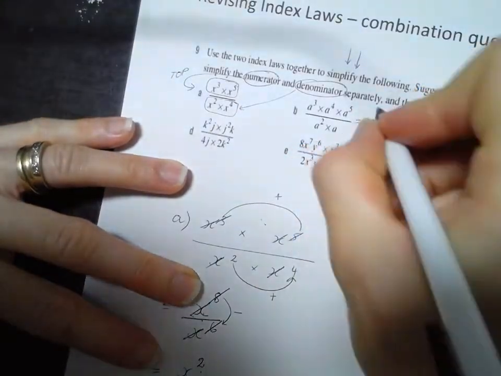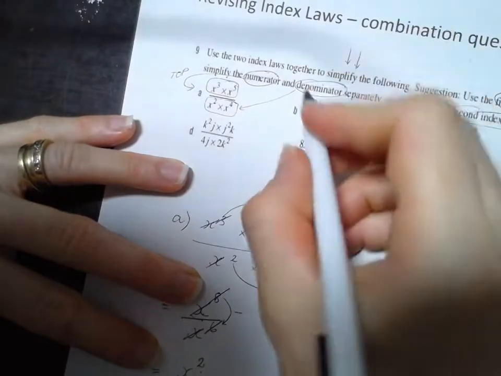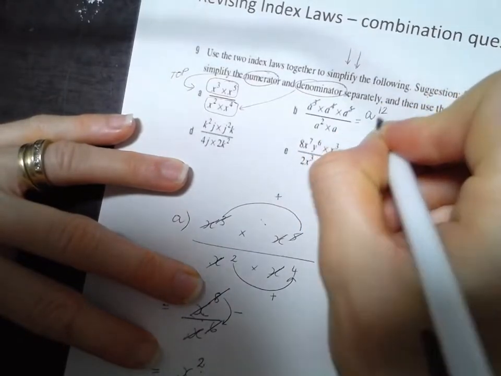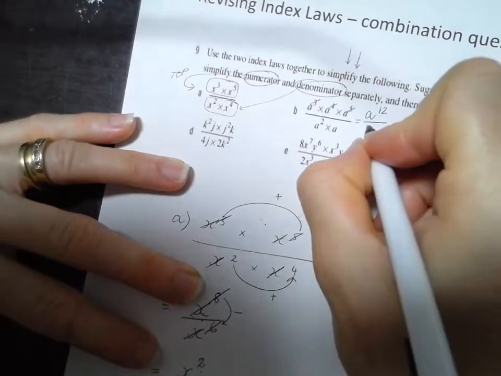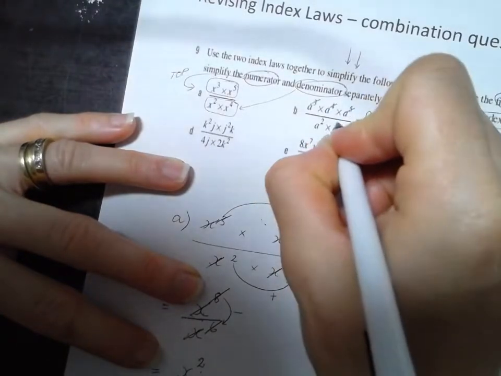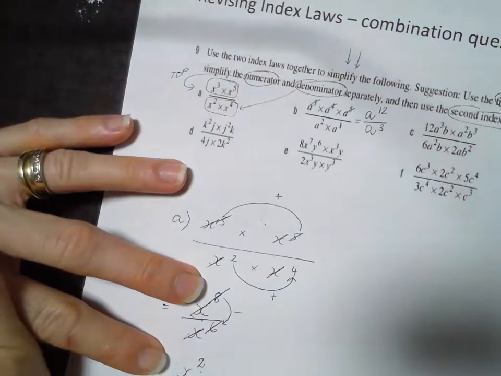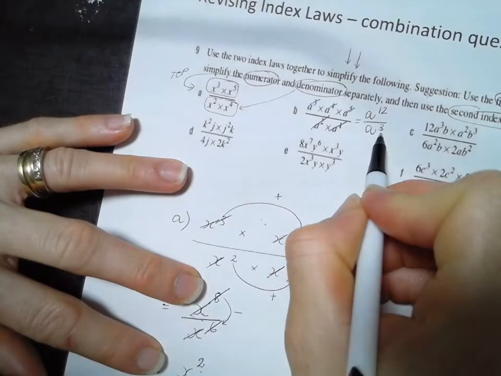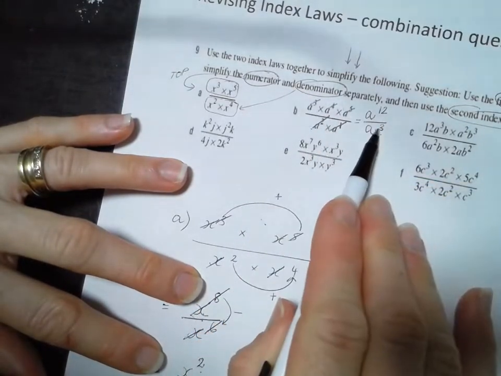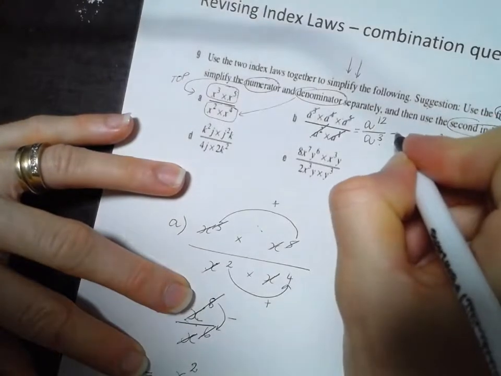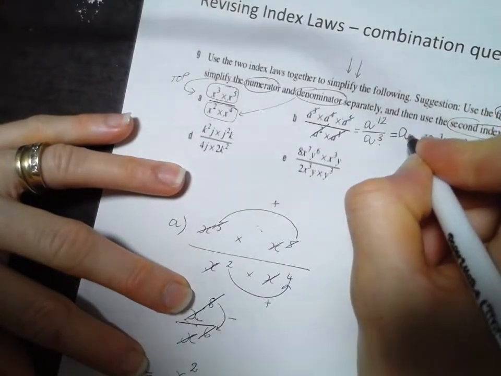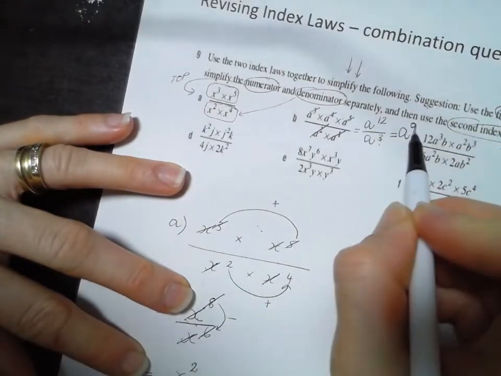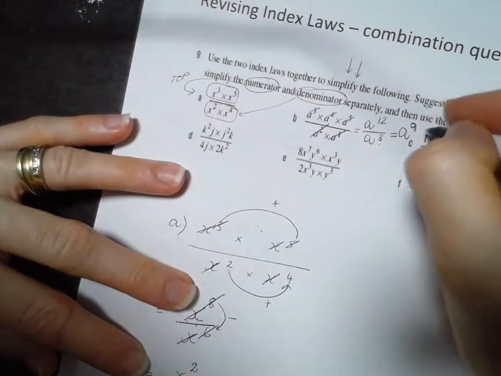This one is if we keep the base and we add the powers of 3 and 4 gives us 7, and 5 gives us a to the power of 12, divided by a to the power of 3 down here, remembering that is really a to the 1 here. So we keep the base of a and add the powers. So we've applied index law 1 to simplify it to this point. We can keep simplifying because we see it's the same base, keep the base, but this time we would subtract the powers. 12 take away 3 gives us a to the power of 9.